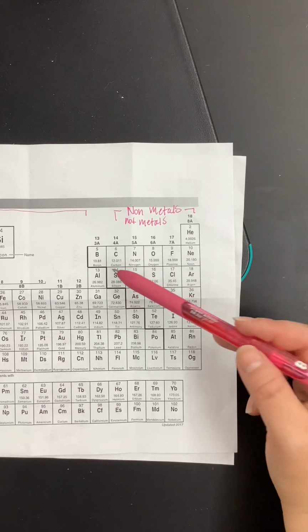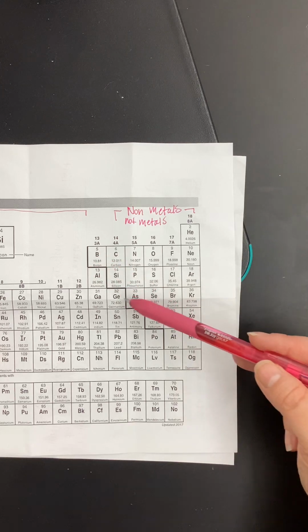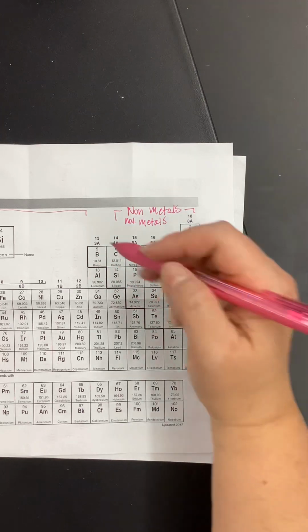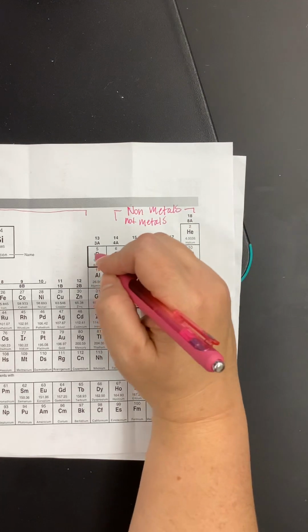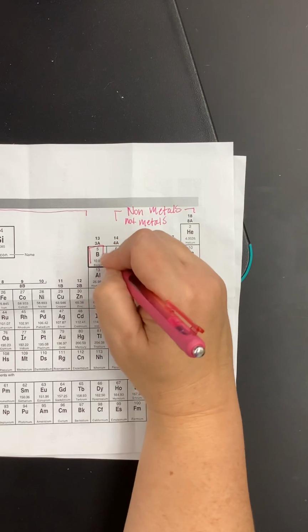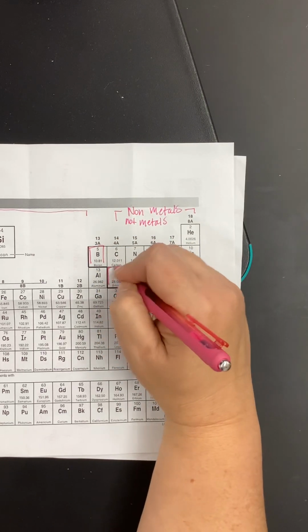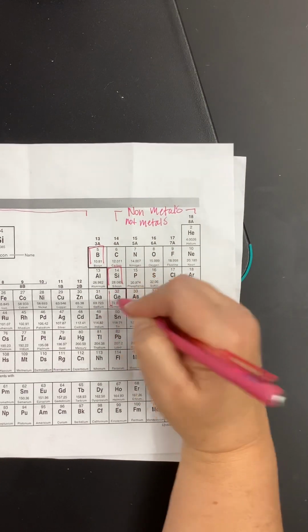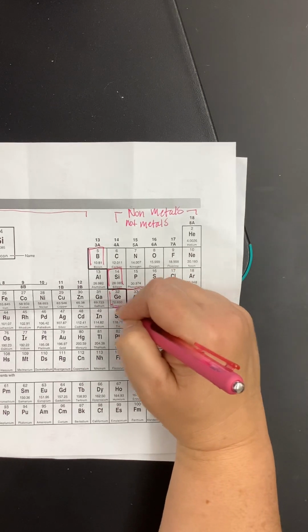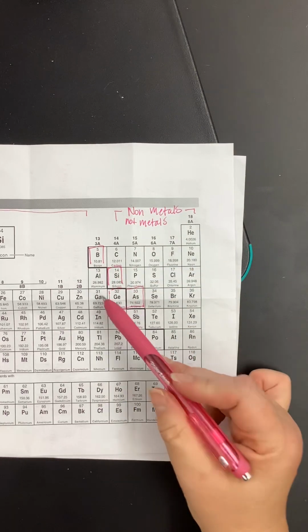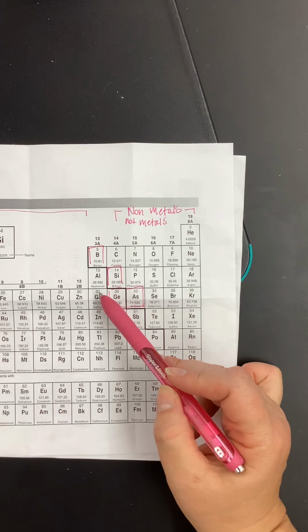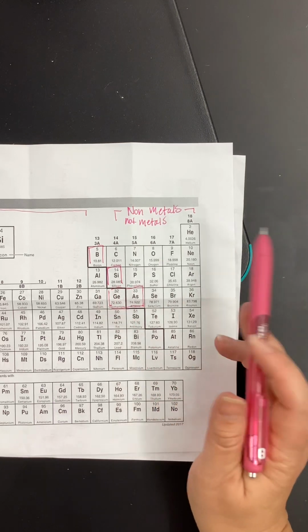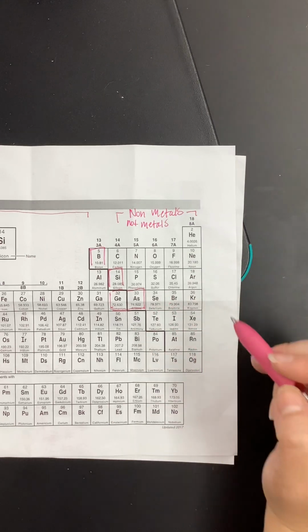Okay, and then our stair step right here where we see the dark line are our metalloids. So I'm going to box our metalloids. Okay, they're on the stair and under the stair with the exception of aluminum. Aluminum is this one. Aluminum we use a lot. Most of us know that it's a metal, but you use that on grill, things like that.